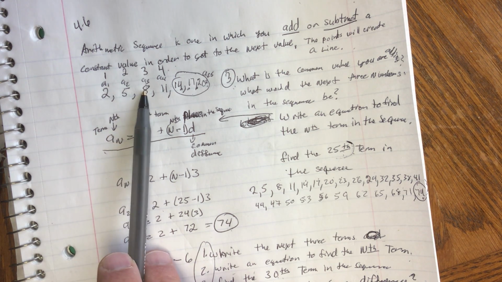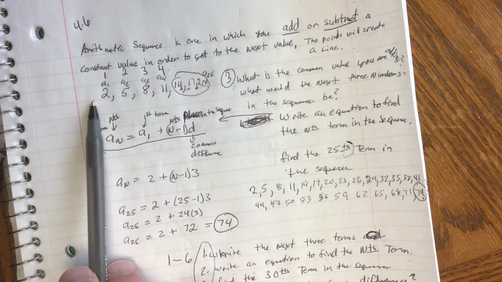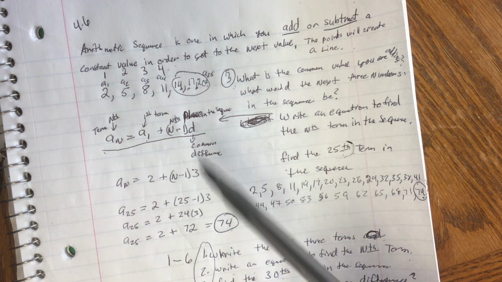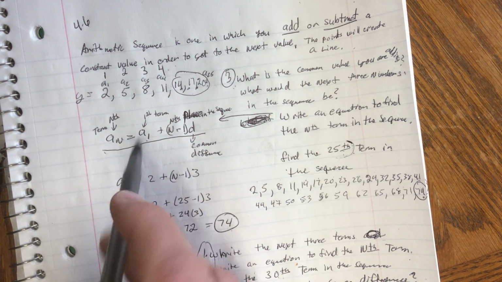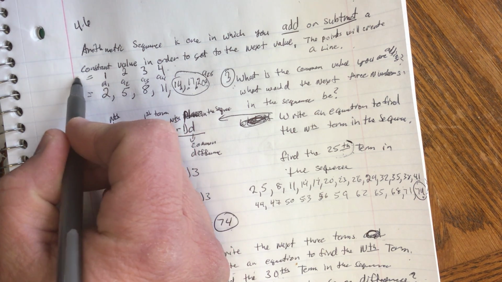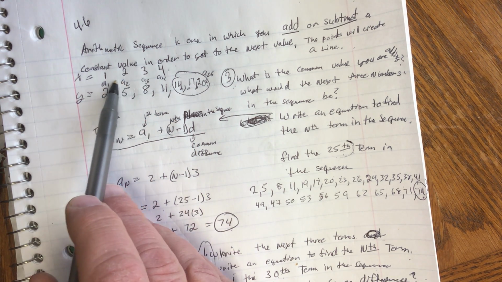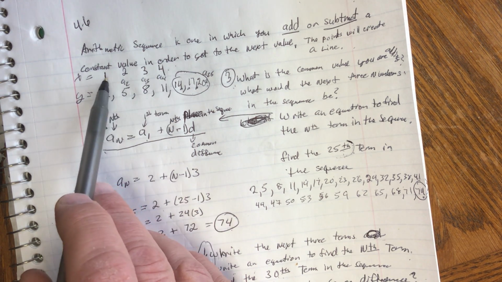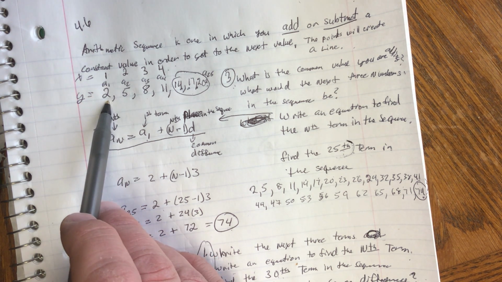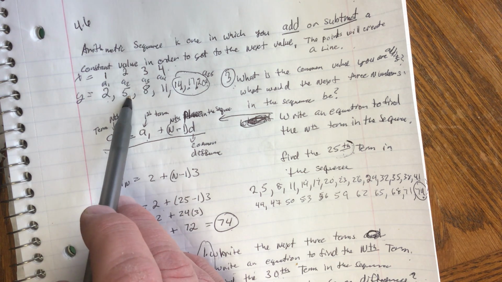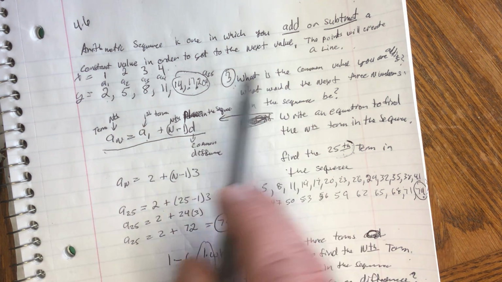Then I'm going to go to 5, then 8, then 11. These become our y values if you think about points on a Cartesian plane. The x values are going to be these points up here. Those are really just the placement values. So the first term is 2, the second term is 5, and so forth.